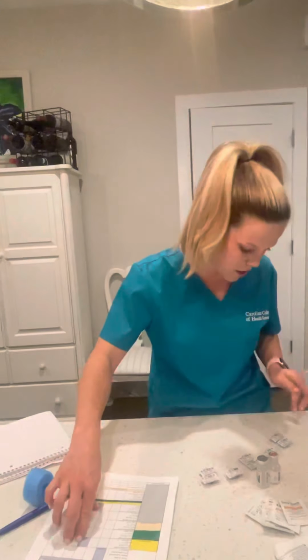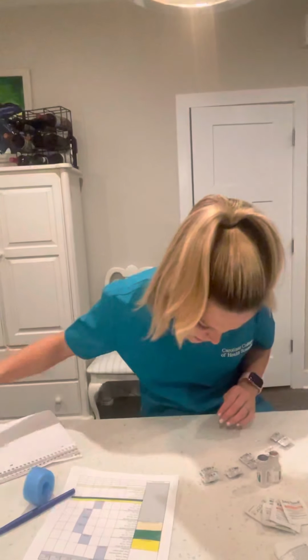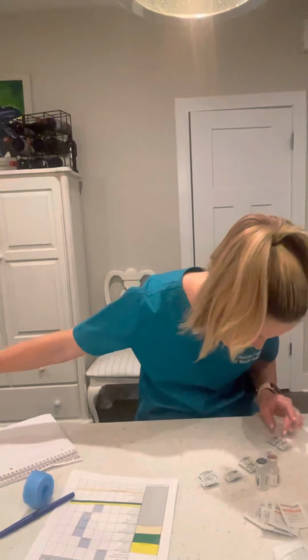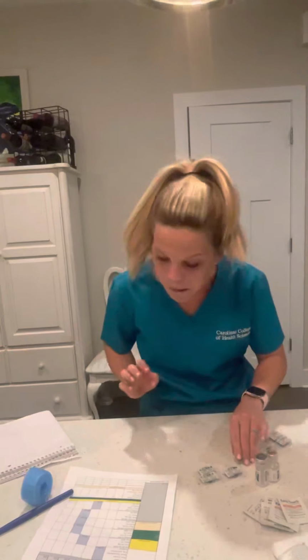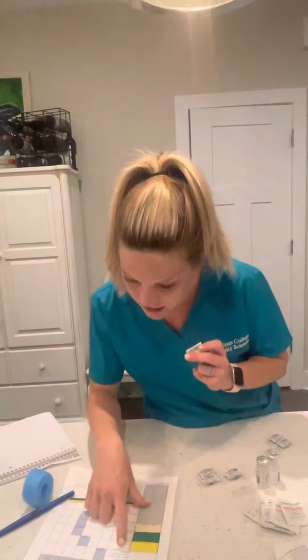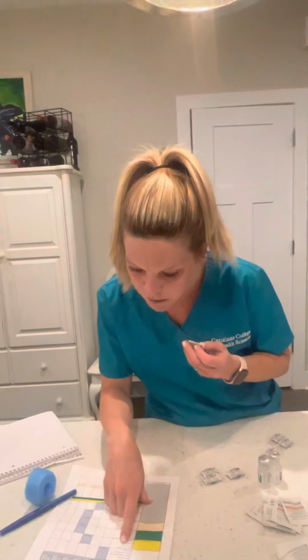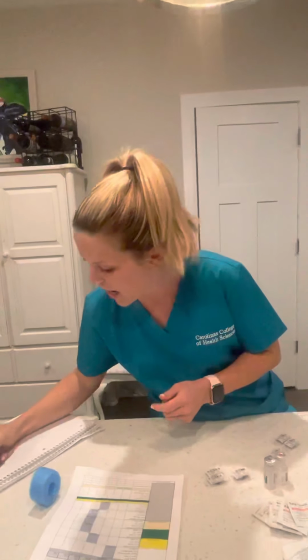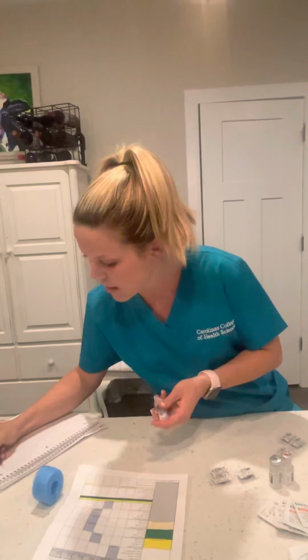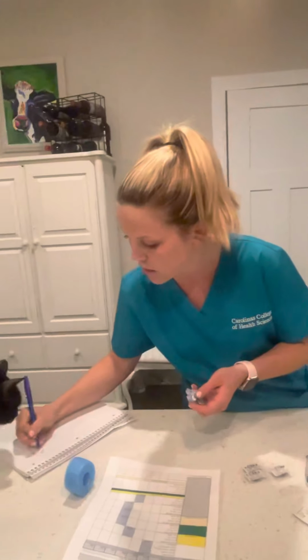So I'm going to go ahead and grab my Lasix, which is the furosemide on here. So for Lasix, he is going to get a 40 milligram tablet. His dose is 60 milligrams. So if I had 1 tablet being 40, that means that half a tablet would be 20.